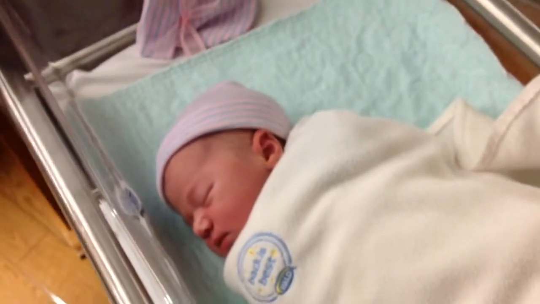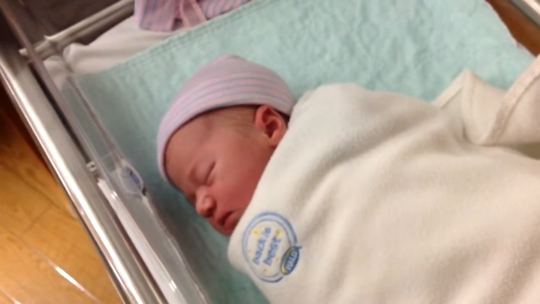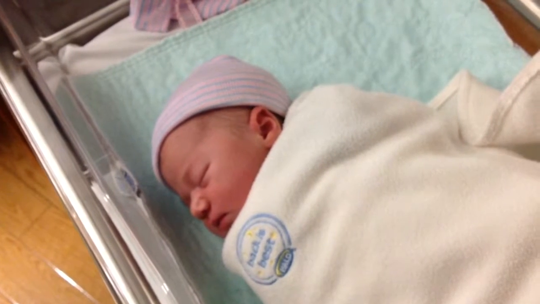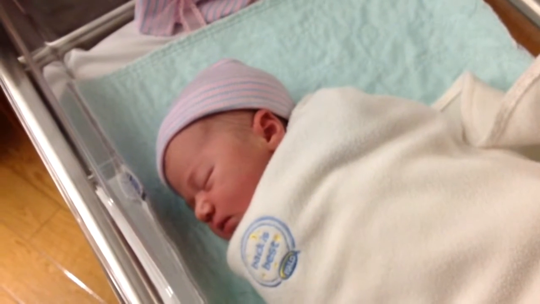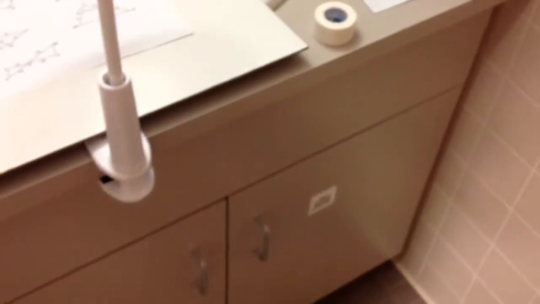Hey guys, this is Estelle Elizabeth Gran. This is Mr. Gran's new baby girl who was born this morning. Now, I'm on about take 6, so if this doesn't work out quite perfectly, at this point, you're just going to get what you get.